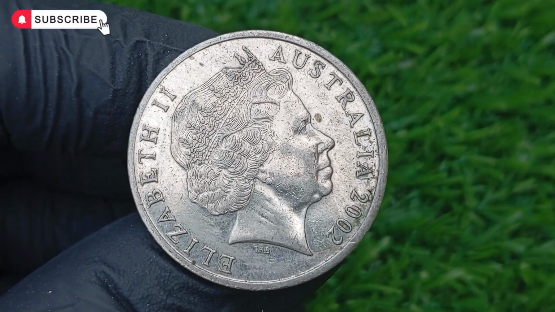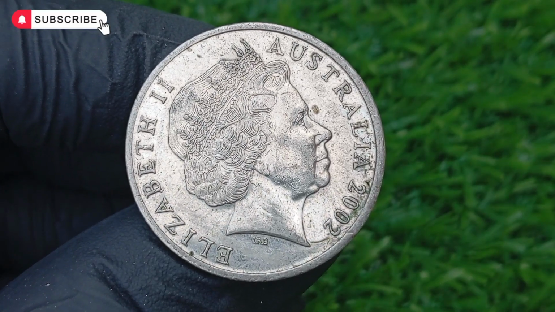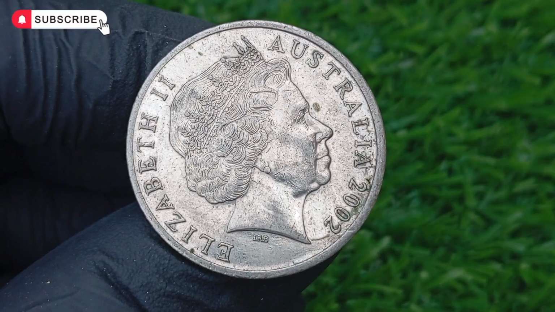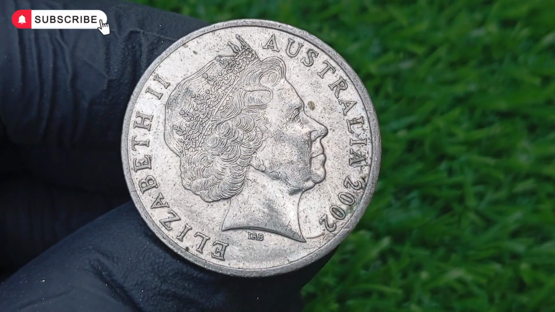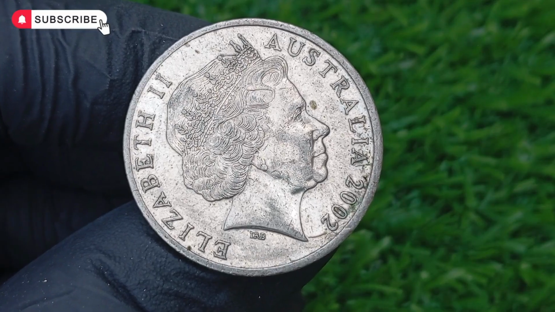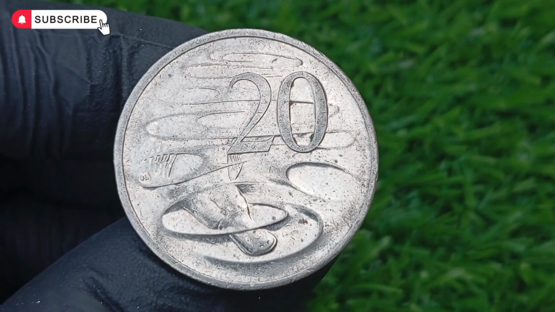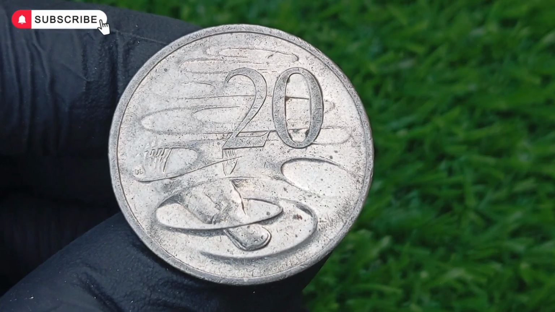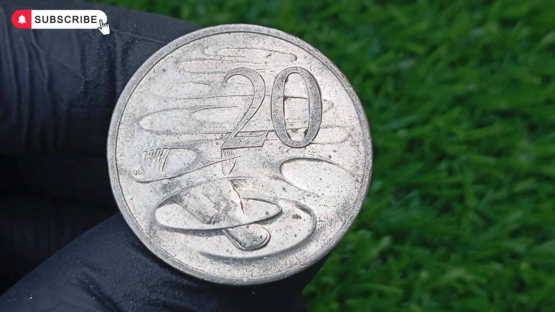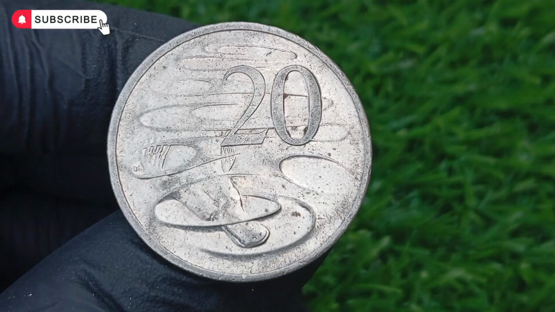Each coin that passed through the hands of millions of Australians during this period served as a small metallic link between past and present, between the colonies that once were and the independent nation that had become a respected member of the global community. The numismatic value of the 20-cent 2002 Elizabeth coin depends on condition and variety.